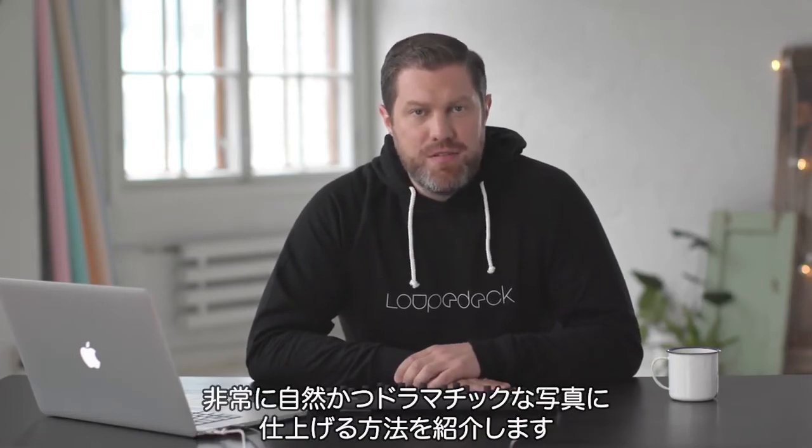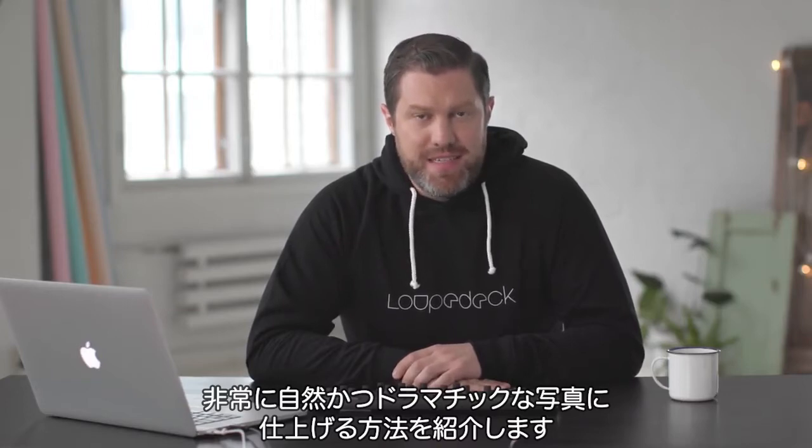Hello, I'm Adam from First Man Photography, and today we're going to look at how to edit your landscape photographs to give them a really natural and dramatic feel.